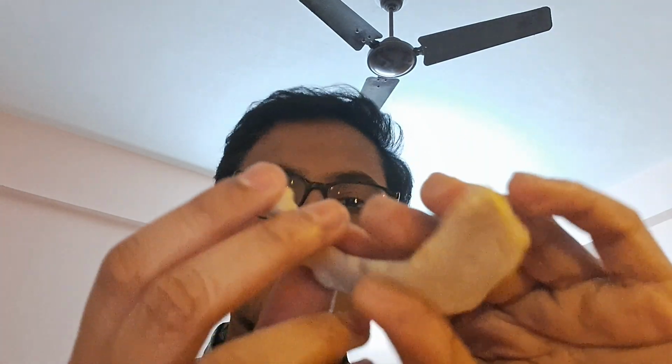Today I'll be showing you the first rib, the first cervical rib. First of all, what are the parts of a typical rib? First of all, there is the head. The head is this, okay. After that is the neck.